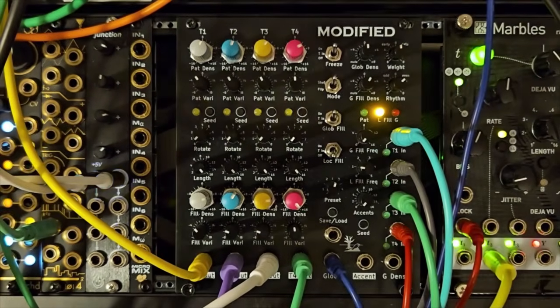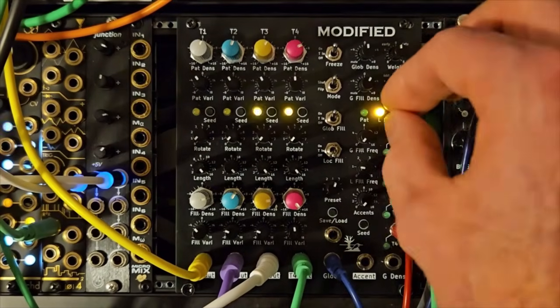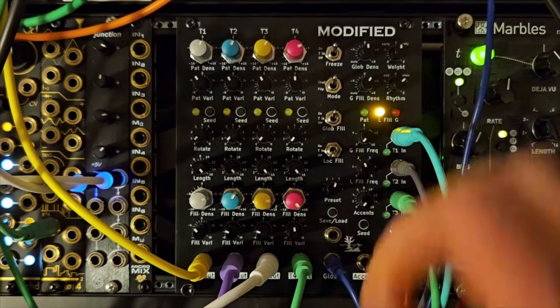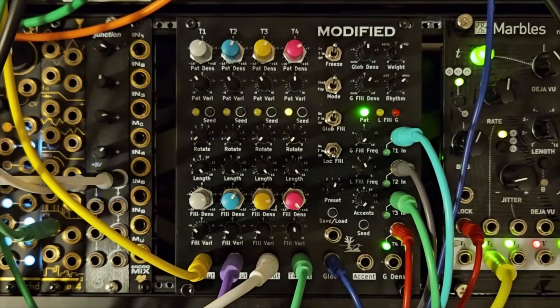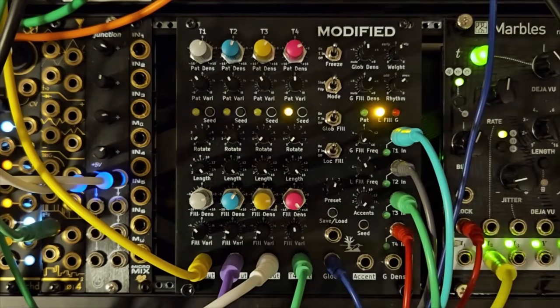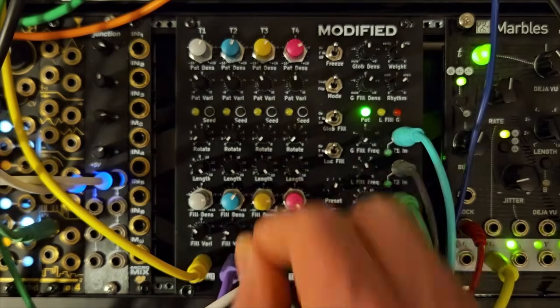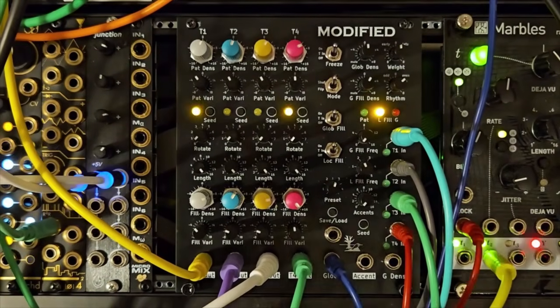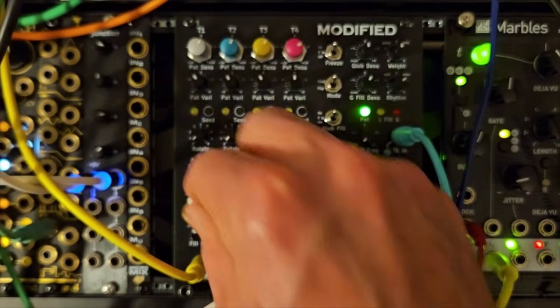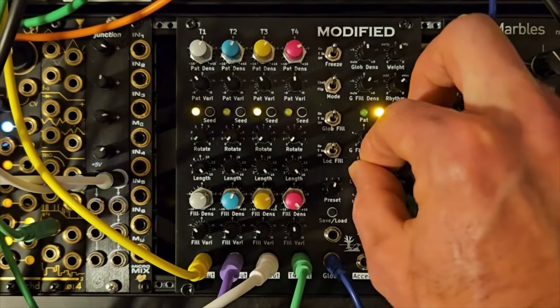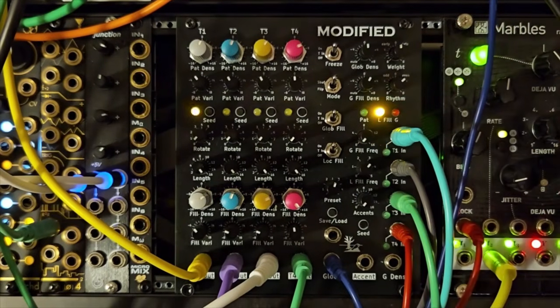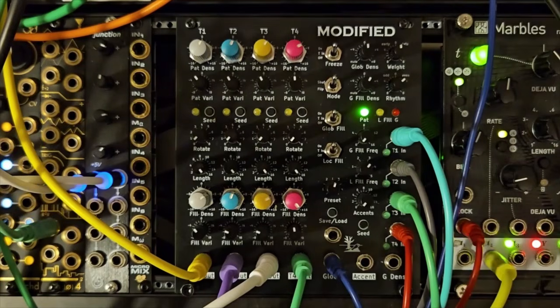Then we can set it to every second bar, which means that we expand our external 16-step sequence to a 32-step sequence. And finally, we can also set it to 3 bars and 5 bars, which are odd numbers, to make sure that we also have the possibility to break with our regular structures.